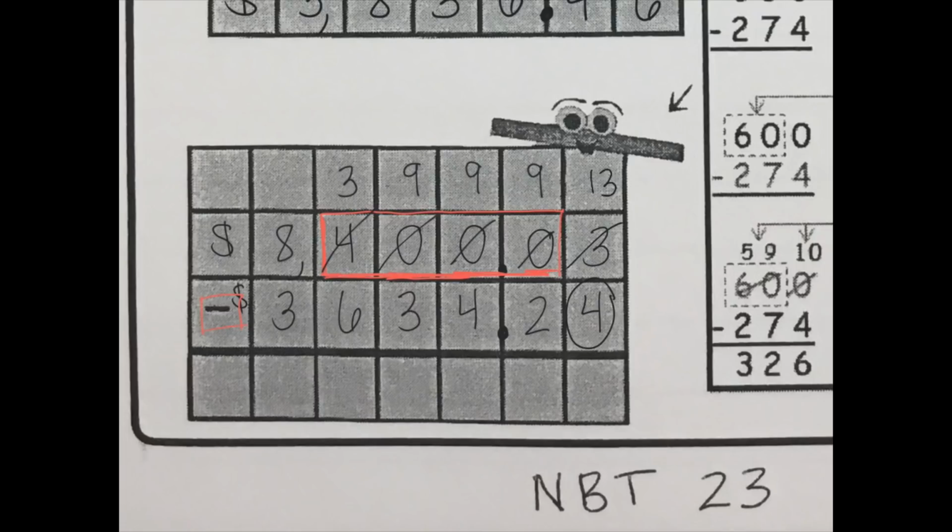13 minus 4 equals 9. Then if I go to my tenths place next door, 9 minus 2, more on the top, no need to stop. 9 minus 2 is 7. Go next door to my ones place. 9 minus 4, that equals, well, first of all, notice there's more on the top. 9 minus 4 equals 5. Go next door to my tens place. 9 minus 3 equals 7. Go next door again.